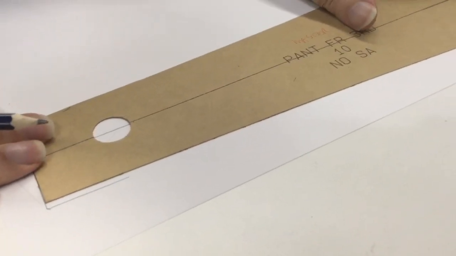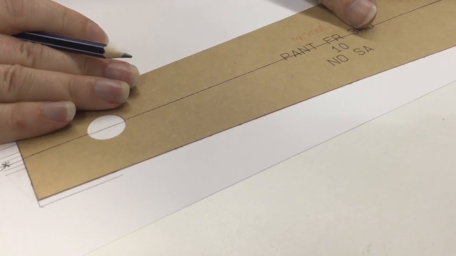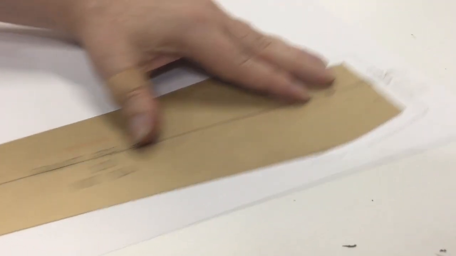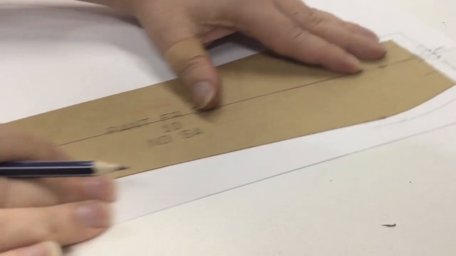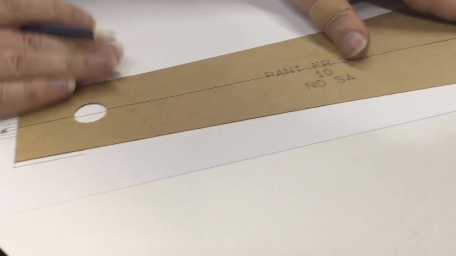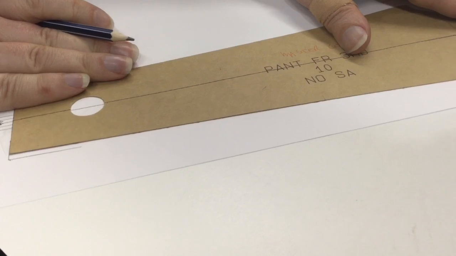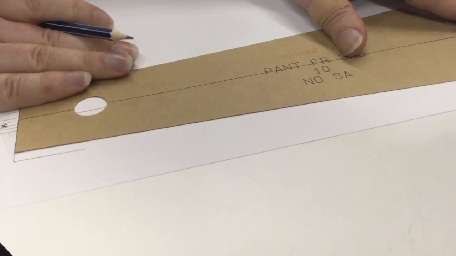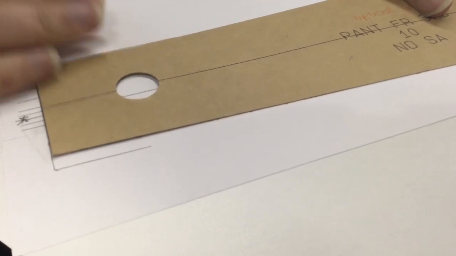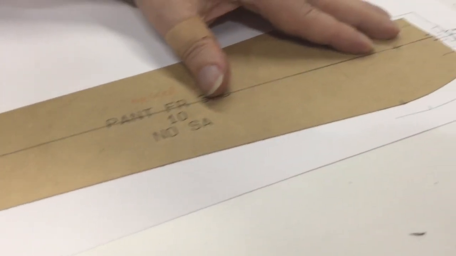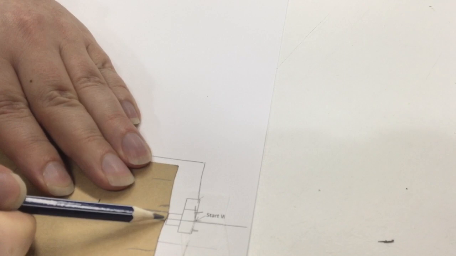Okay, so back to our original central position. And like I was saying before, the more that you get into this, the faster the process will be, but I'm just trying to explain it very slowly so you get your head around it. So then we go across the 3 mil, from our original line over 3 mil, and then make sure that happens on the waist as well, up at the waist.